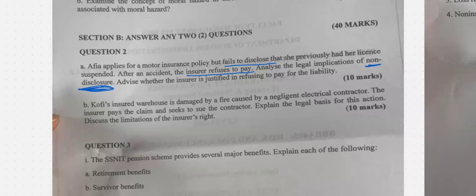B. Kofi's insured warehouse is damaged by a fire caused by a negligent electrical contractor. It's a past question, just like the one we solved today for last year. The insurer pays the claim and seeks to sue the contractor. Explain the legal basis for this action. Discuss the limitations of the insurer's rights. So what concept comes to mind? Subrogation. Very well. If I were you, I would just write subrogation, write all the tentacles of subrogation, then solve this question. So you can write and get 10 marks.